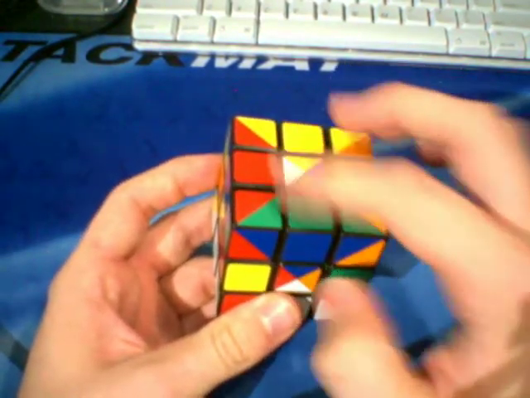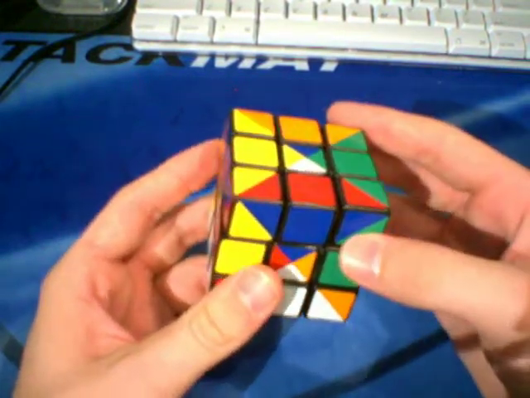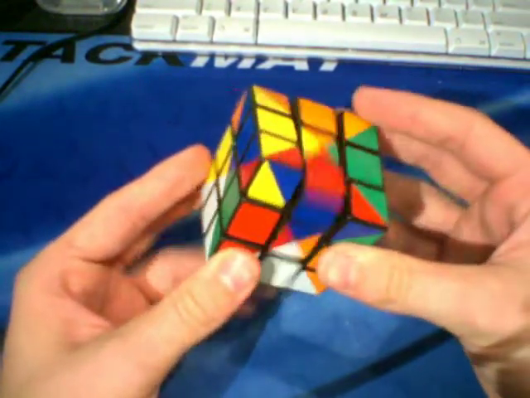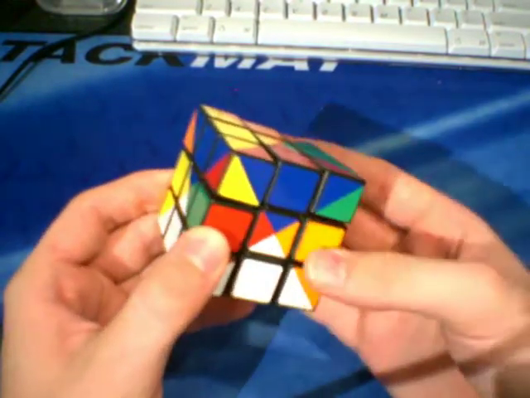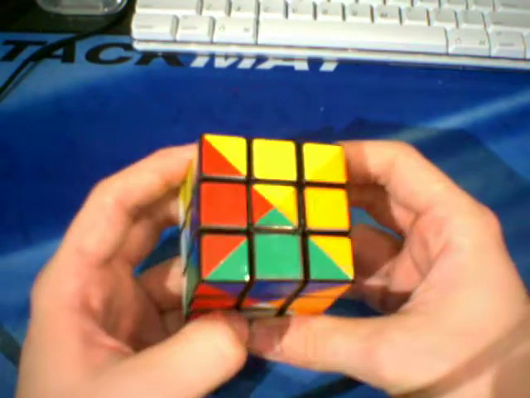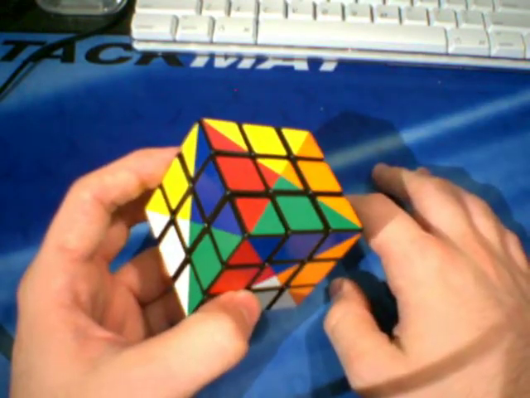And again, I needed the white to point downward, so I'm going to point it downward just like that. And I'm going to complete the algorithm. Just like that. The white's now solved, and all I have to do is give this a flick, and everything lines up. And you'll notice that this one solves itself.